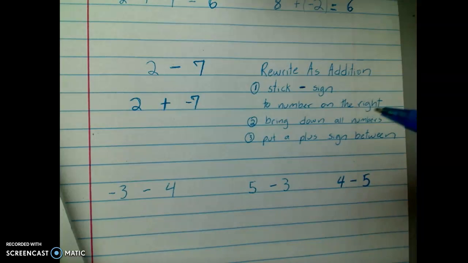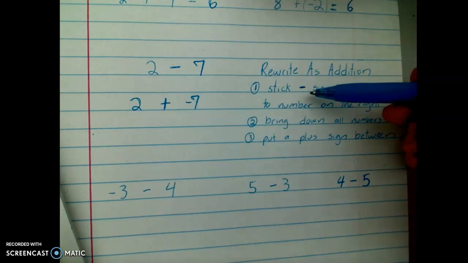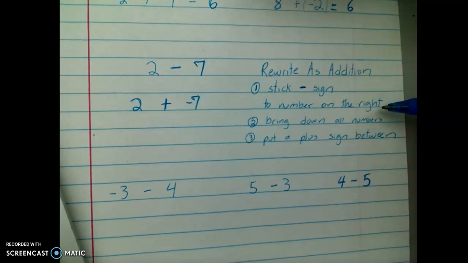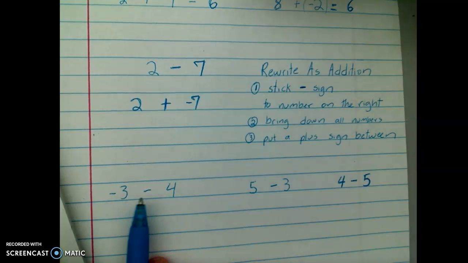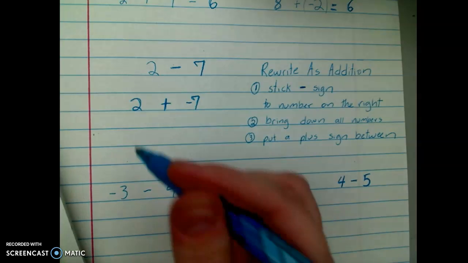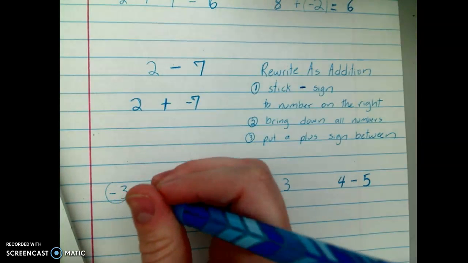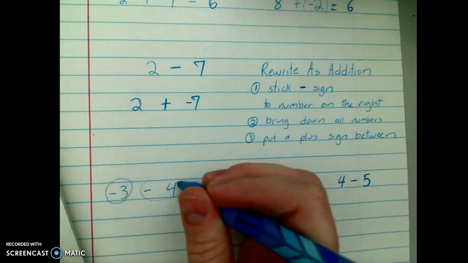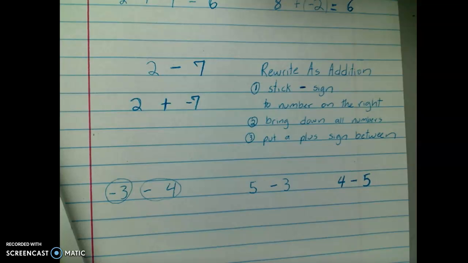Okay, our first one, we need to stick the negative sign to the number on the right. Well, look, I have 2 negative signs. So what they're trying to say is this is a negative 3 and this is a negative 4.